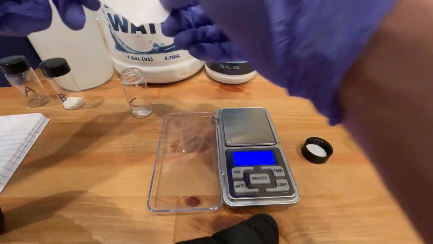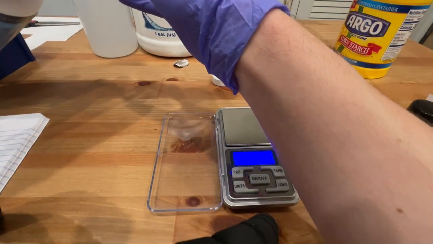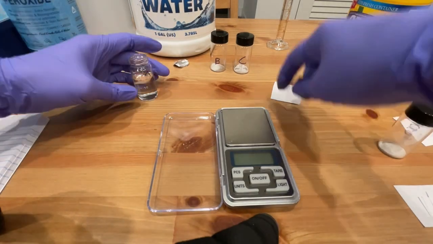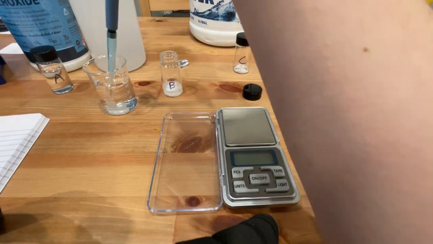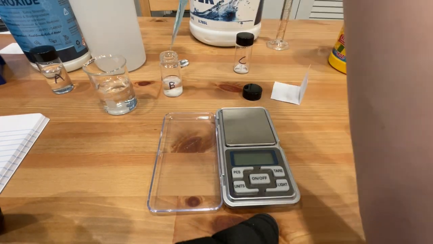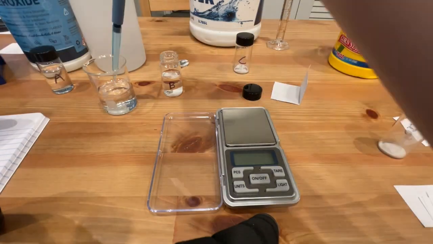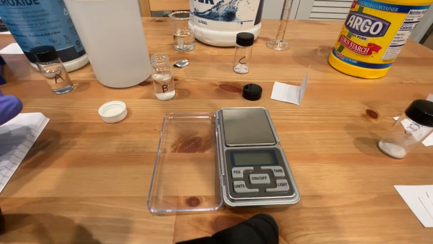Then, wet ingredients were added. 15 milliliters of 12% hydrogen peroxide was added to vial A. This is the only component in vial A. Then, 13.8 milliliters of deionized water was added to vial B. I'm not sure why I decided to add over 10 milliliters of fluid to something with a 1 milliliter micropipette, but here I am doing it anyway.